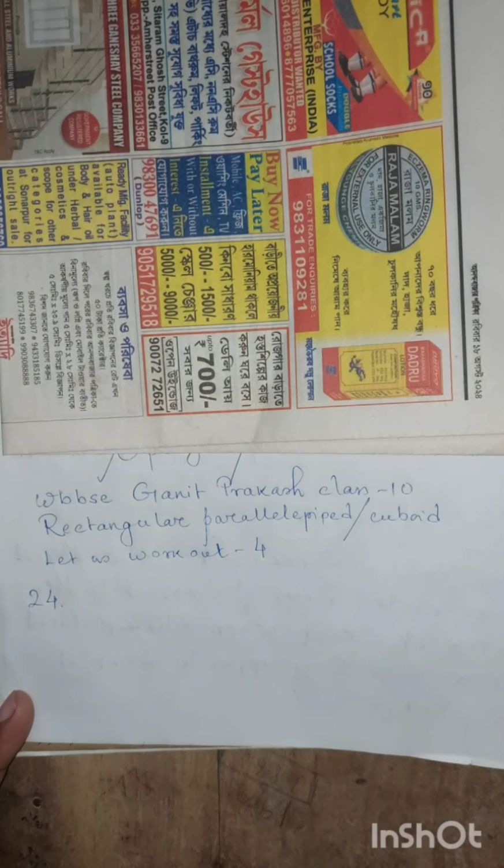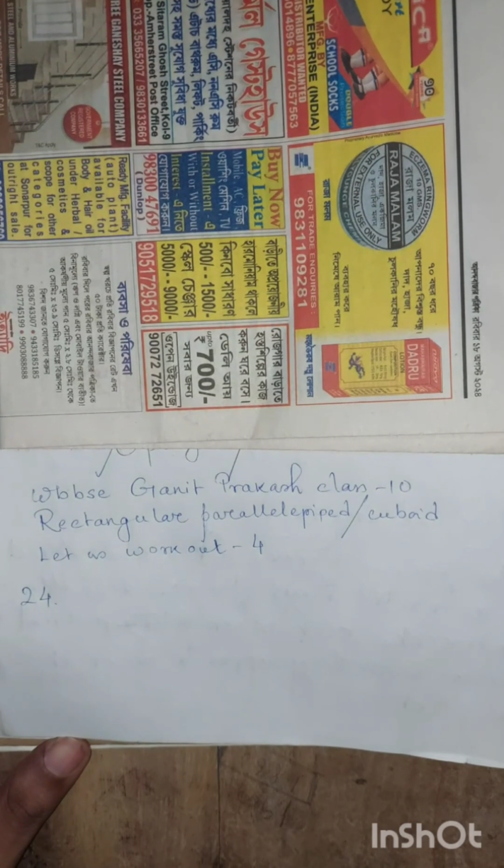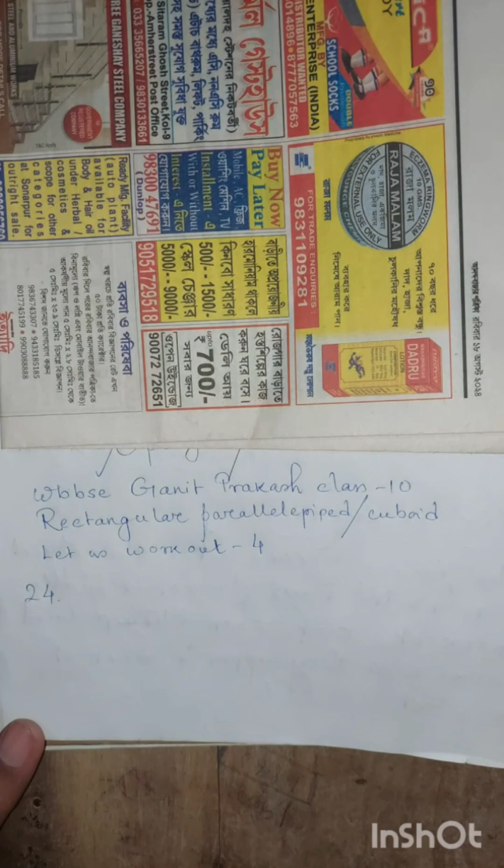Today we are going to solve part BC of question number 24 and question number 25 from exercise Let us work out 4, chapter rectangular parallelepiped slash cuboid, book Ganit Prakash of class 10. Now let us see question number 24.